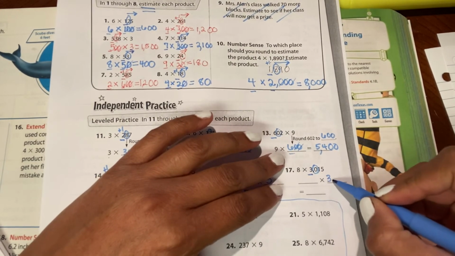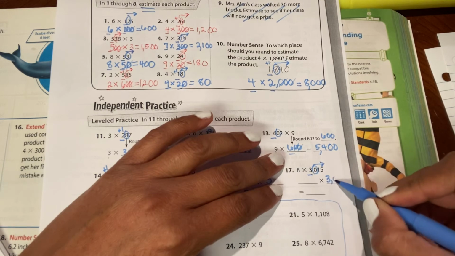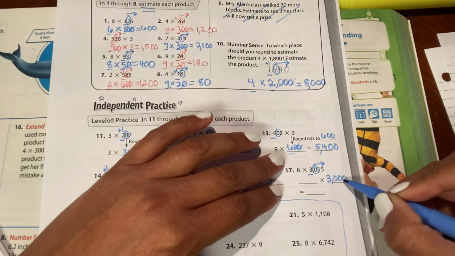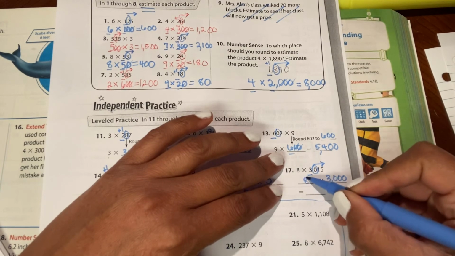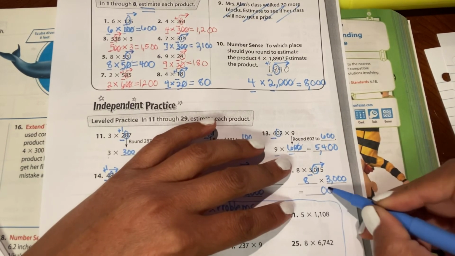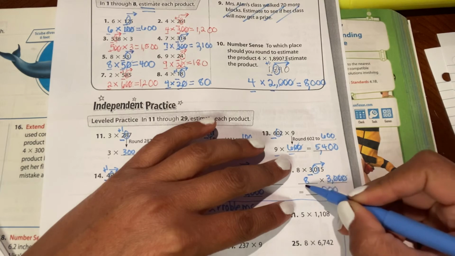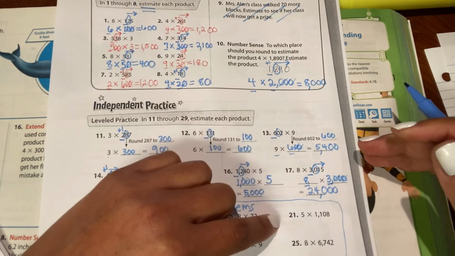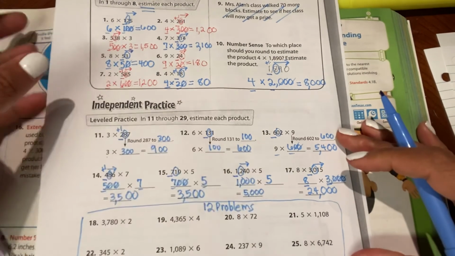So that 3 stays as it is, and everything to the right turns into zeros. 3,015 rounded down to 3,000. You multiply that times 8, trail your 3 zeros, and you're left with 8 times 3, 24. The answer for number 17, 24,000.